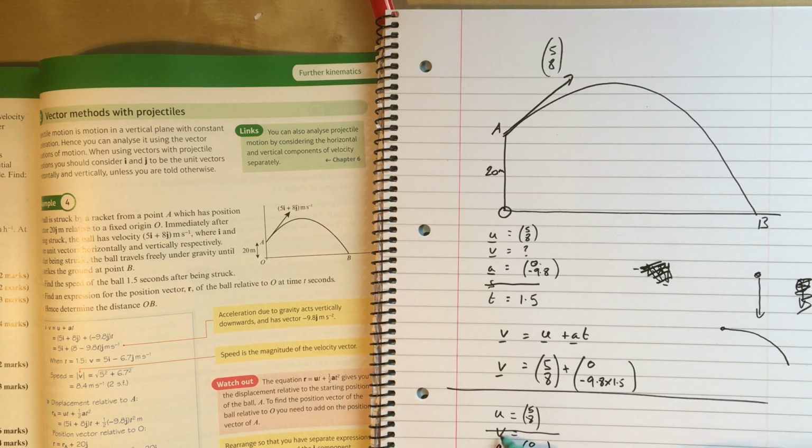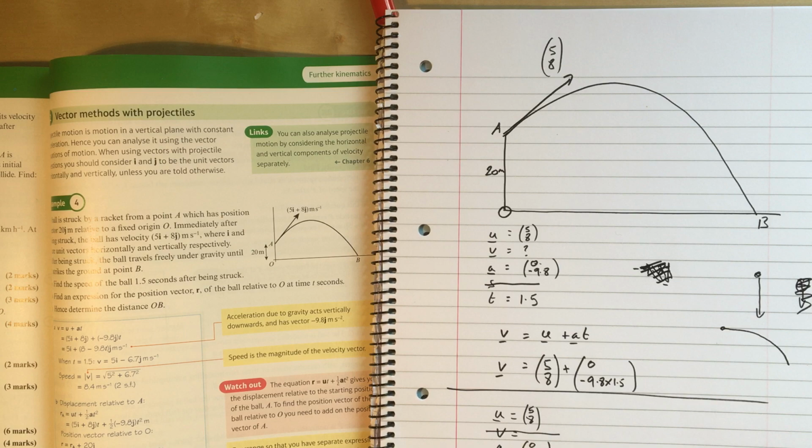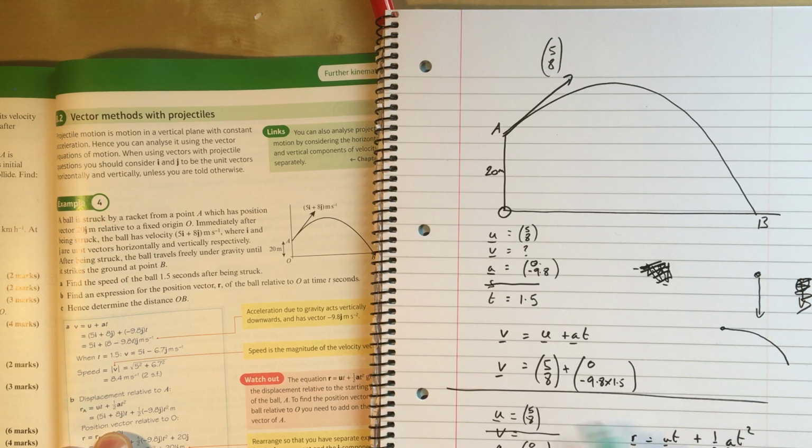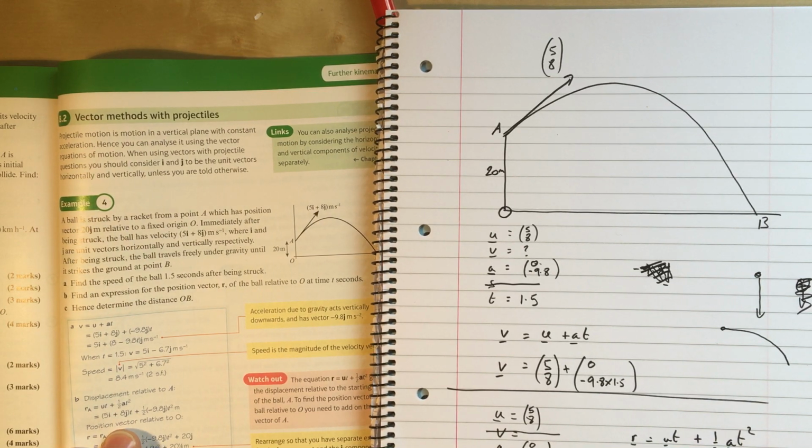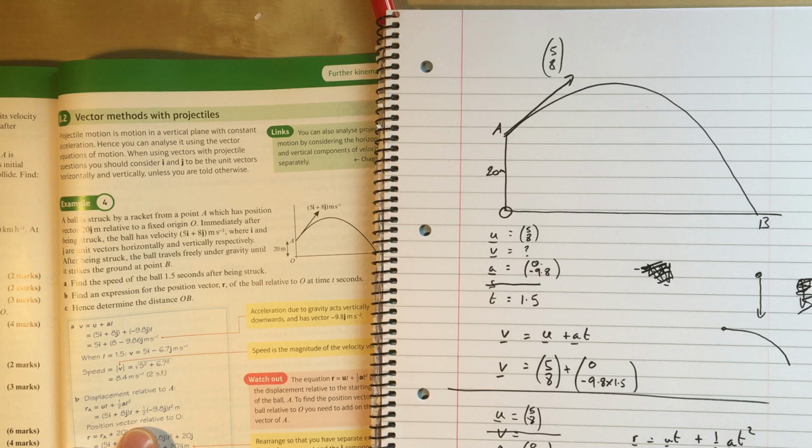Now, if I use r equals ut plus 1/2 at squared, first of all, if we substitute all this stuff in and simplify it, then we're going to get 5/8 times t minus 4.9 times, plus 0 minus 4.9 times t squared, okay?